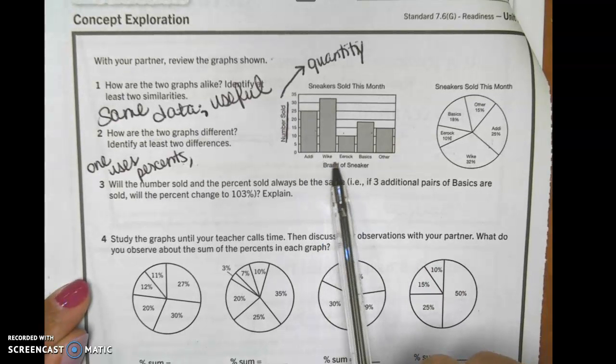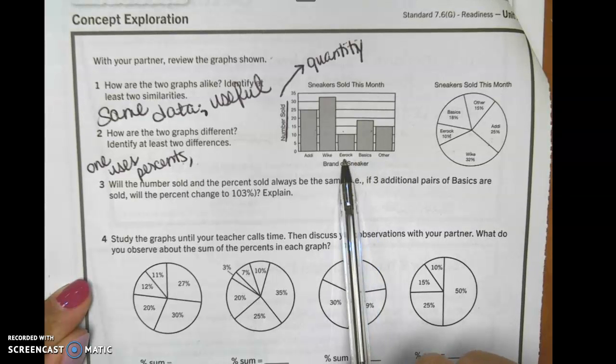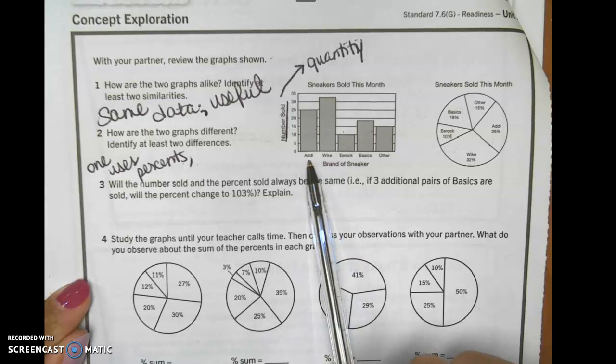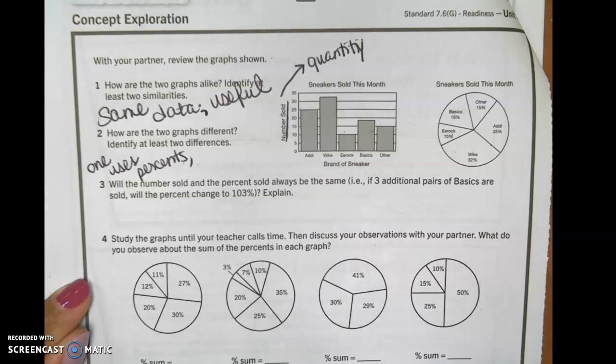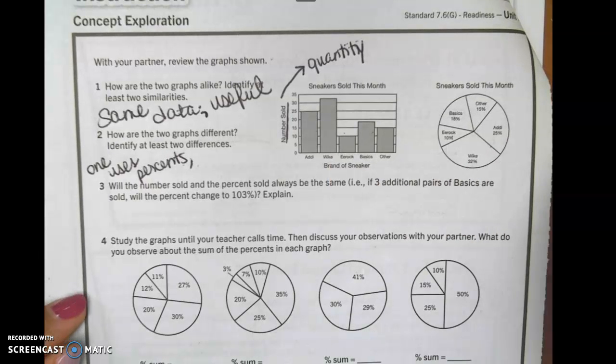Oh, they gave little generic names. E-Rock, like Reebok, Nike, like Nike, and Adi, short for Adidas. That's funny. So one uses percents and the other uses quantity.